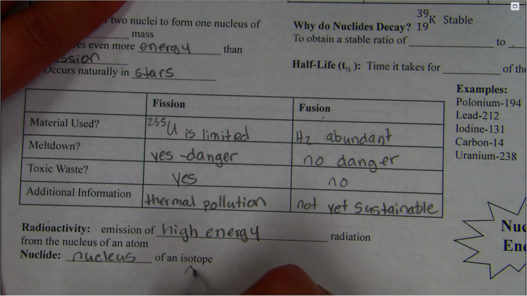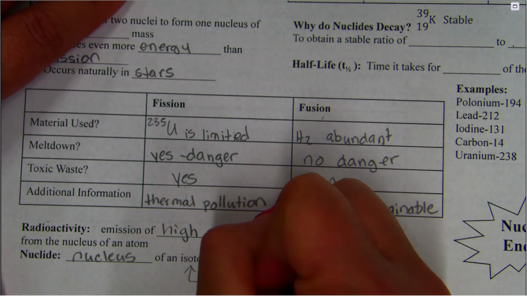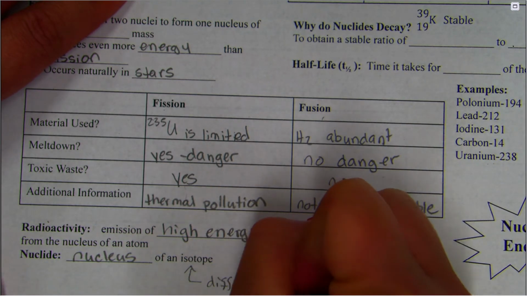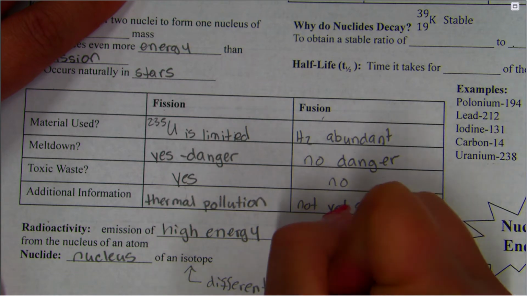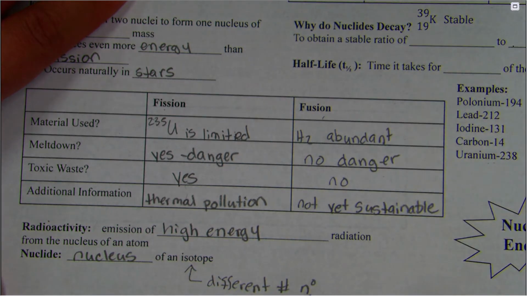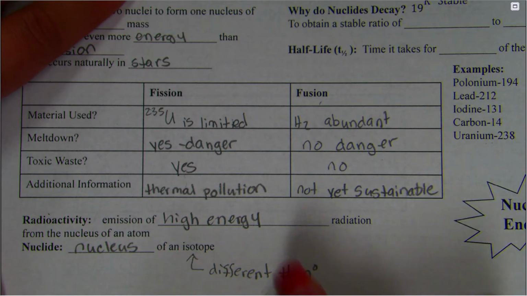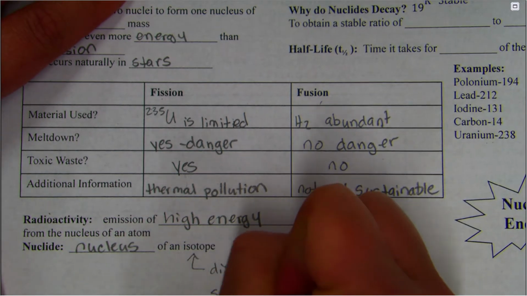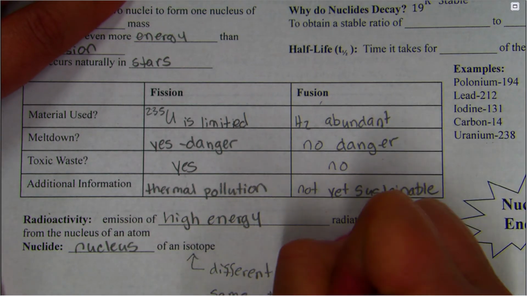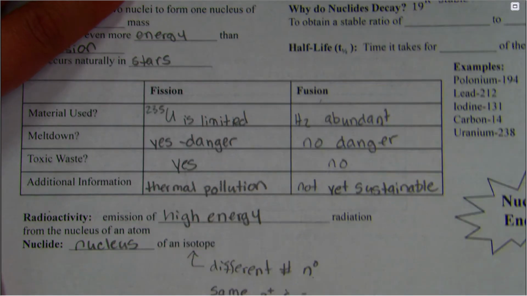And remember, isotopes are atoms that have a different number of neutrons, all right, where this change in the number of neutrons is what makes it unstable. An isotope has a different number of neutrons, same number of protons and electrons. Okay, reviewing back from previous units.